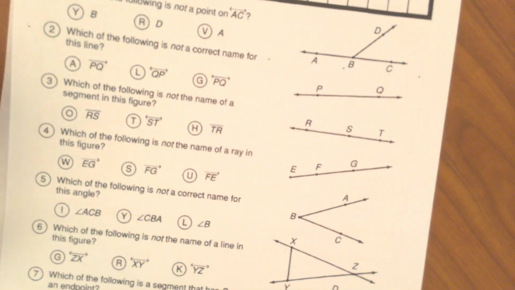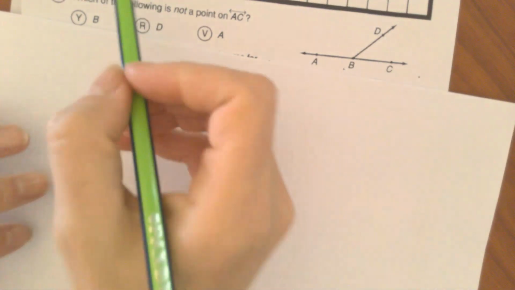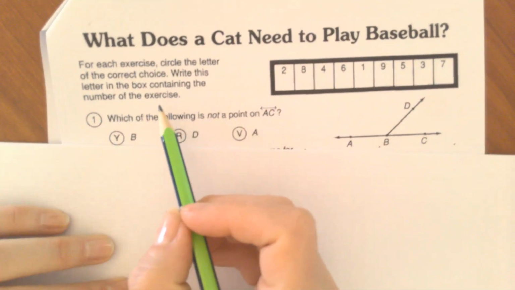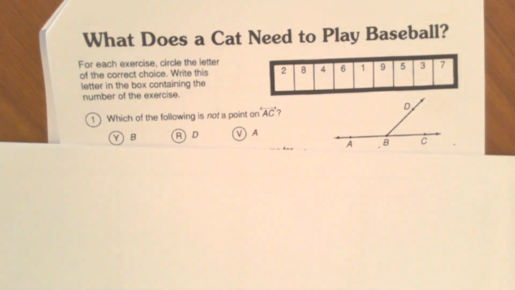Okay, I need a piece of paper. Okay, so this is a dad joke. What does a cat need to play baseball? I have no idea.